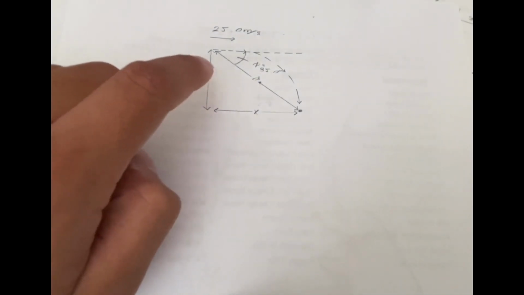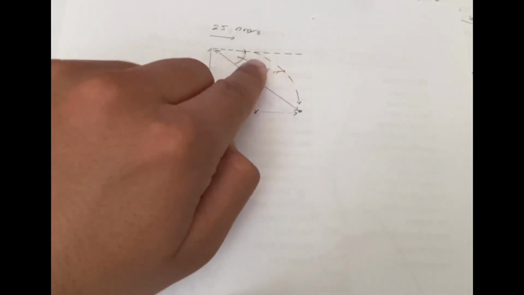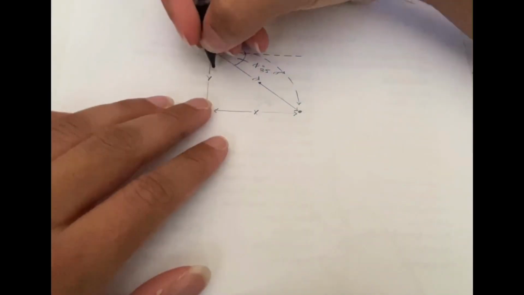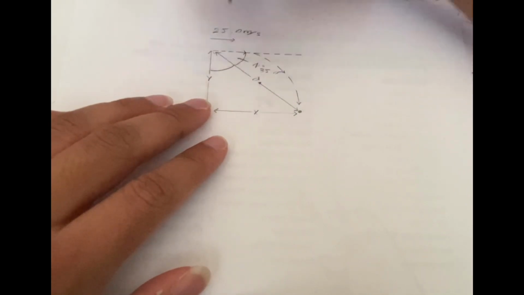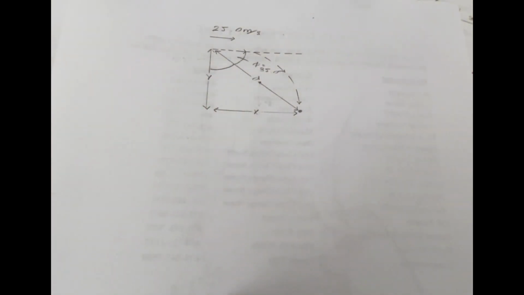Because line Y over here and the imaginary horizontal line over here create a right angle, we can solve for that angle, which is this angle right here, by subtracting 35 from 90 to get 55 degrees.